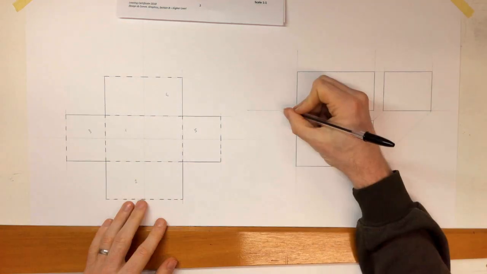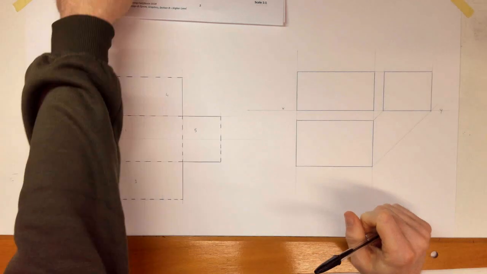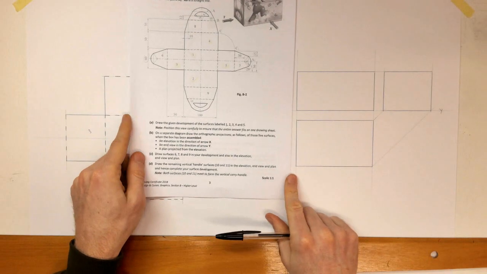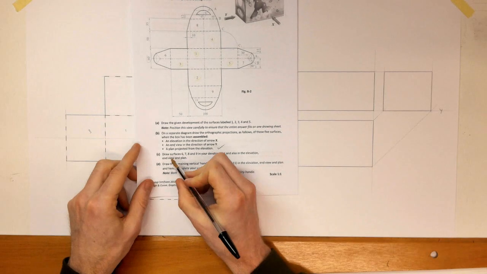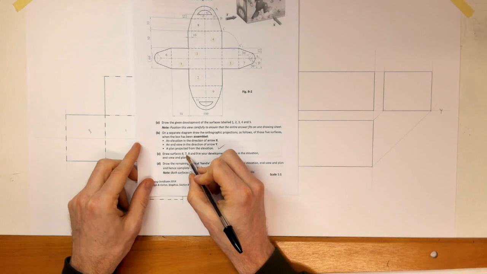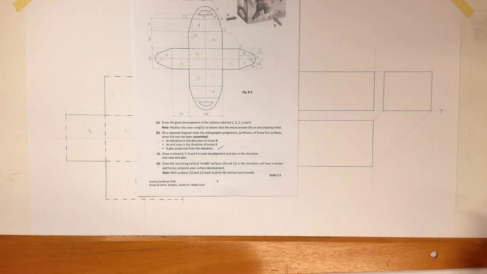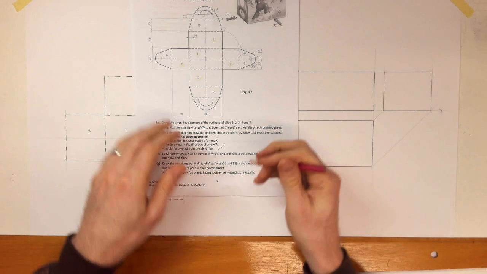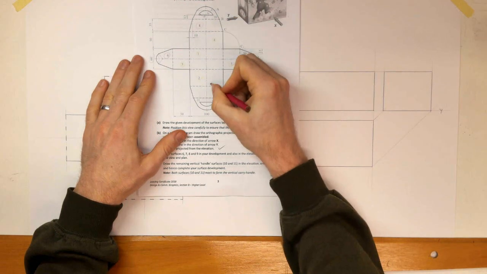So that's my X, Y line. Okay, so my elevation plan and end view completed of those surfaces. Now we want to draw surfaces 6, 7, 8 and 9. So we want to draw, I'm going to color here just to highlight them for myself. So I'm going to draw 6, 7, 8 and 9.